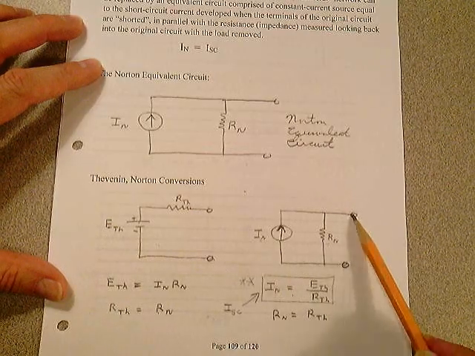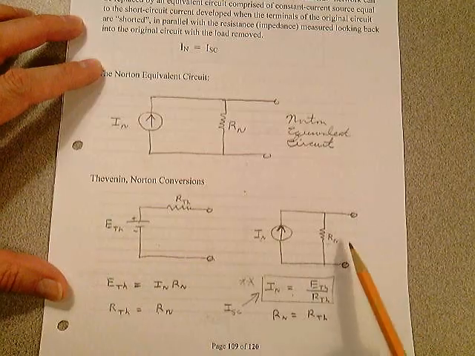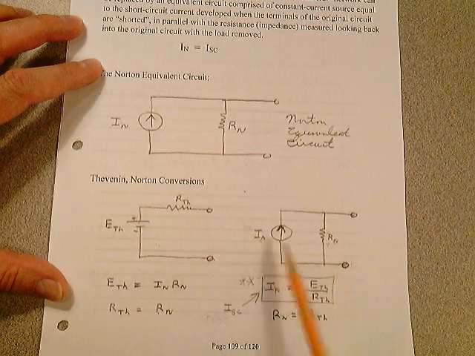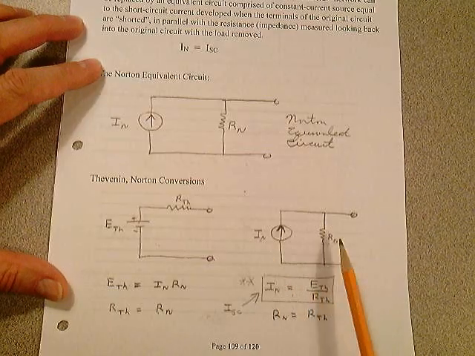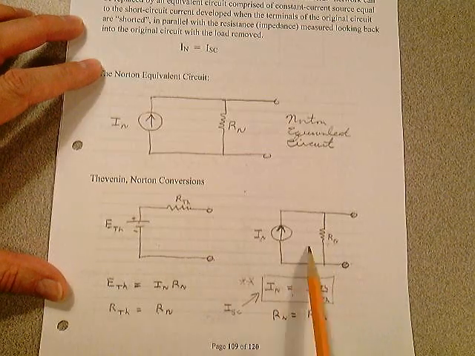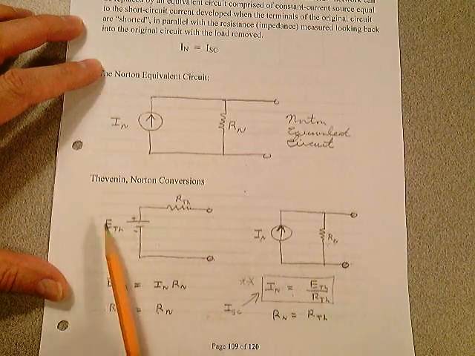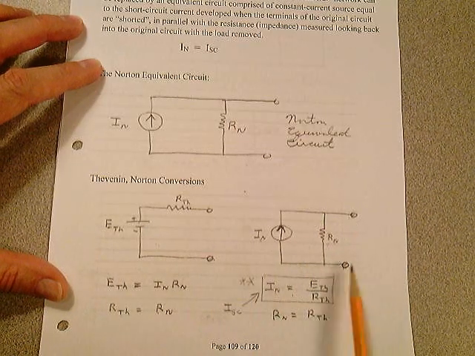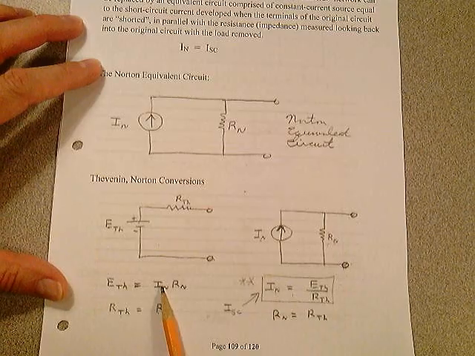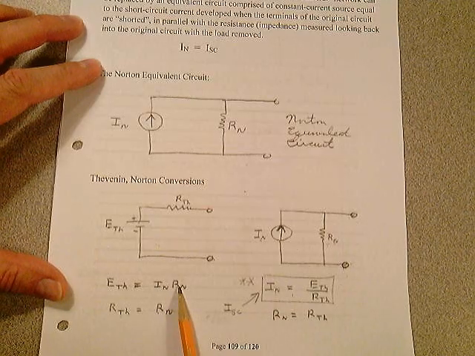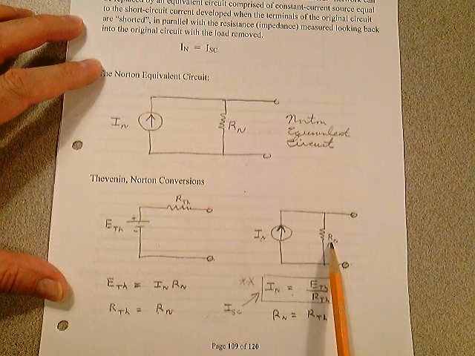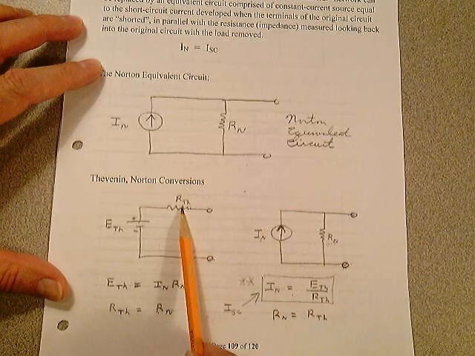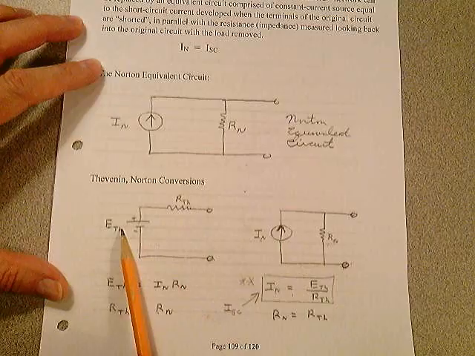That open circuit voltage is just the current times the resistance. When you take this circuit back to a Thevenin equivalent, the open circuit voltage is the Norton current times the Norton resistance. And the Norton resistance just comes up in series, the same resistor in series with the Thevenin voltage.